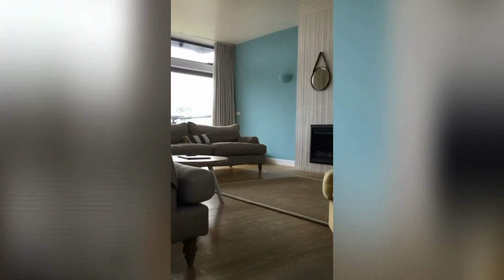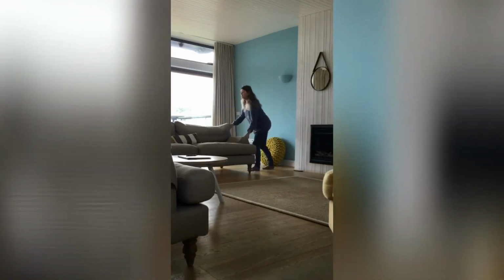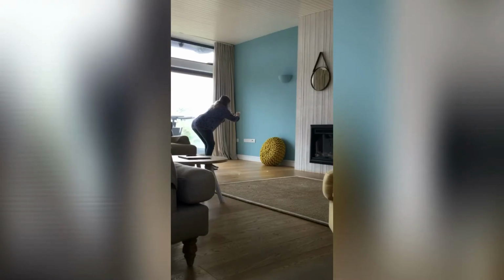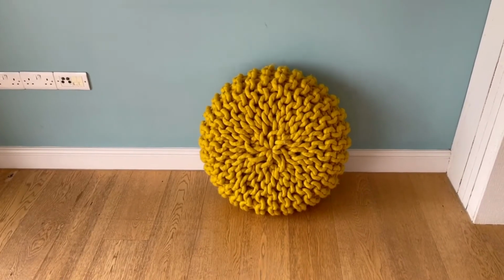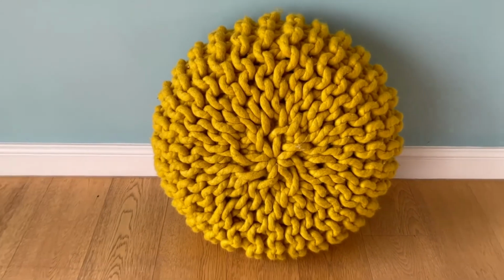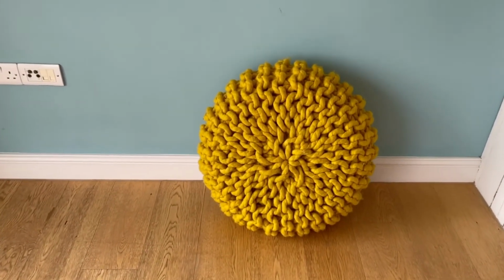So let's get started. First thing that we need to do is we need to start rearranging the furniture and setting up our shots. So let's just move that couch out the way and pick my phone up, and here we go. Yep, back to that lovely yellow puffy, which I think should work very well against the bluey green background.